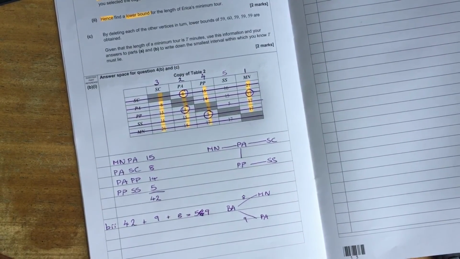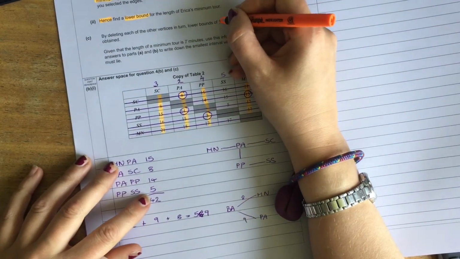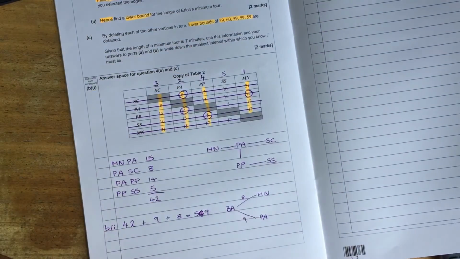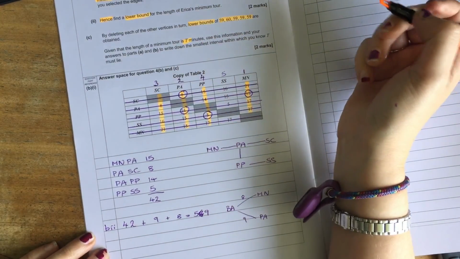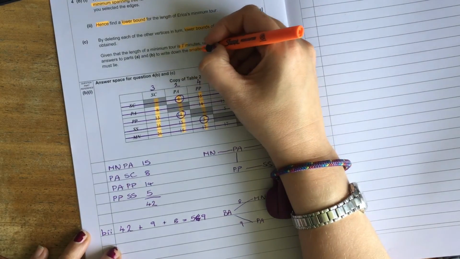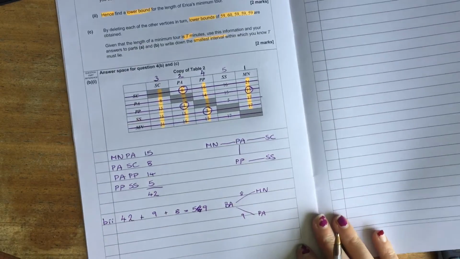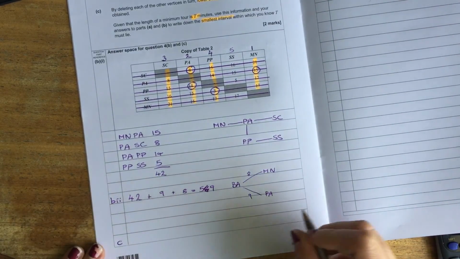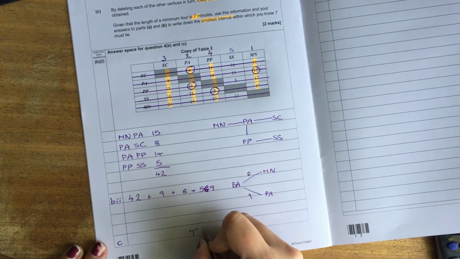Okay, by deleting each of the other vertices in turn, we have some more lower bounds. And so we are told our tour is t minutes. We're using parts A and B, and we want the smallest interval. So we know that t is going to be between our upper bounds and our lower bounds.